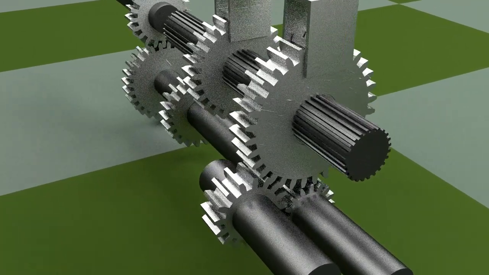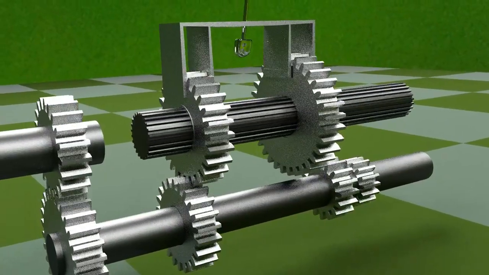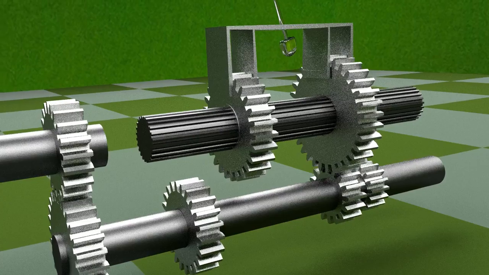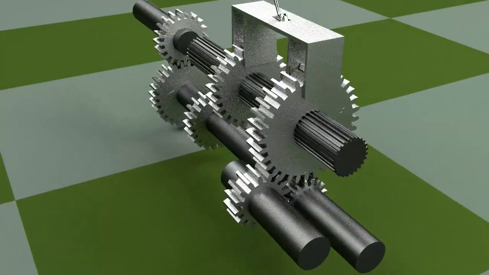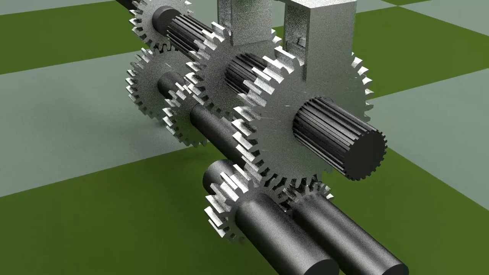Shifting gears in this type of gearbox is noisy and requires considerable skill to shift gear without damaging it. To overcome this difficulty, the constant mesh type gearbox was developed.